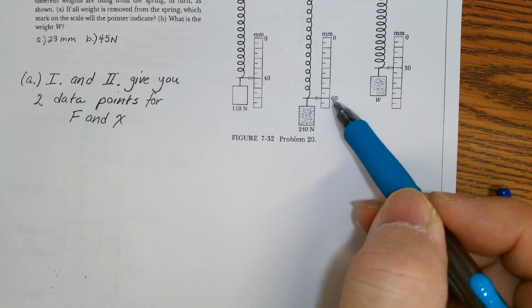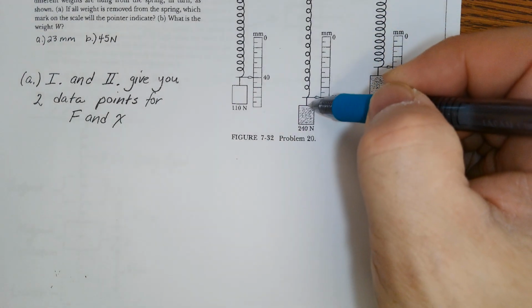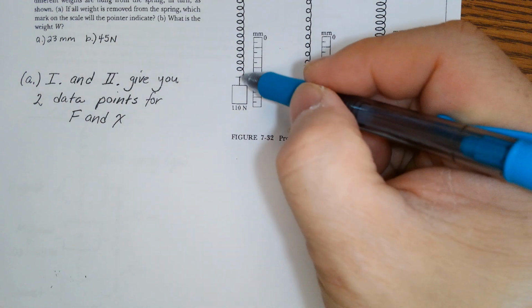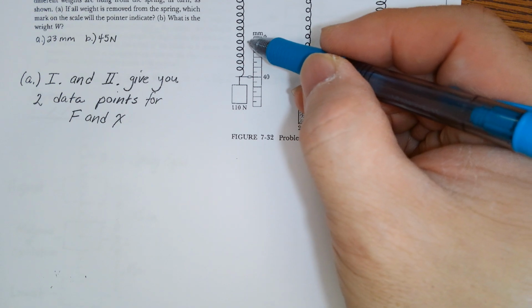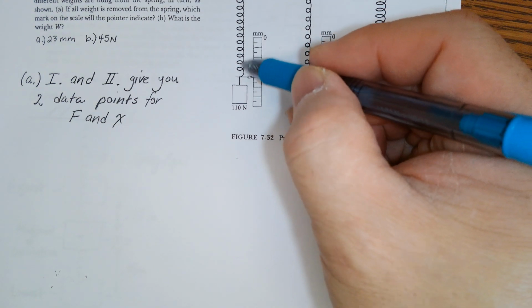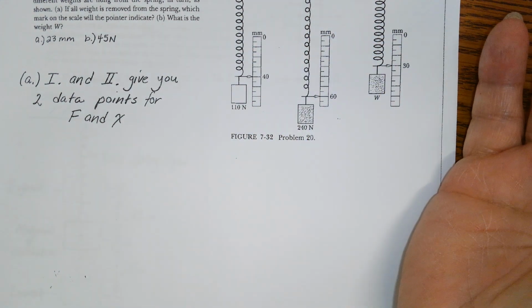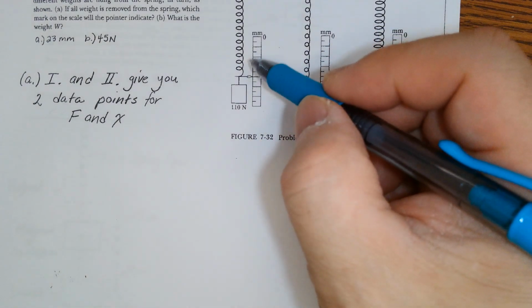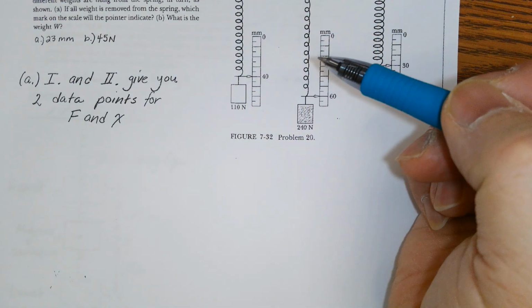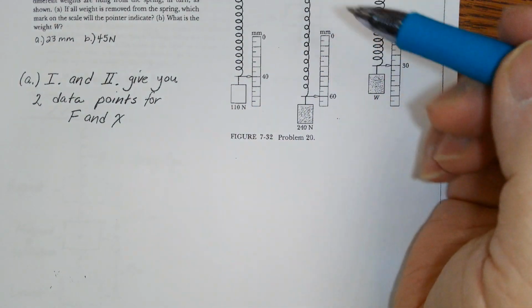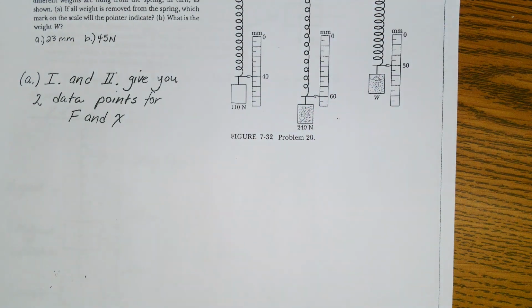stretched to 60 millimeters. That does not mean that when I take these weights off, the spring's going to go back to zero. We cannot assume that. It's going to spring back to a certain point around here somewhere, and I have no idea where it's going to be hanging. So we cannot assume the spring contracts to zero. So maybe it's a good idea to figure out what the K value of this spring is.